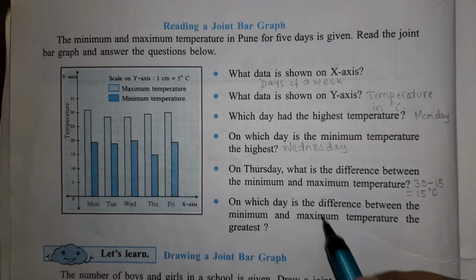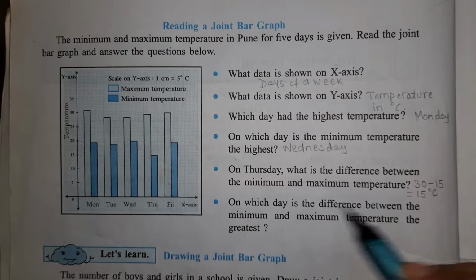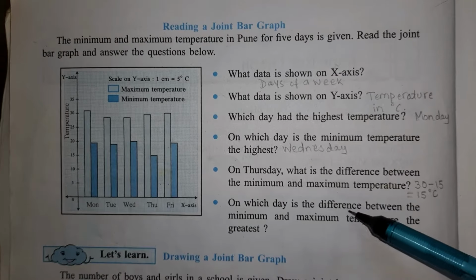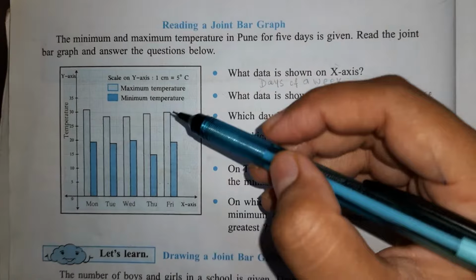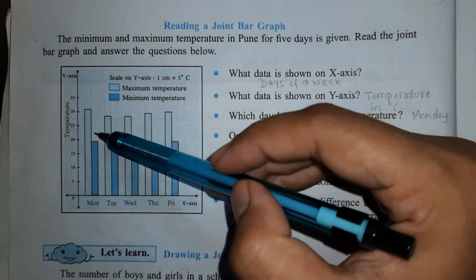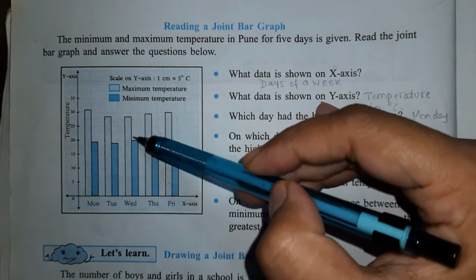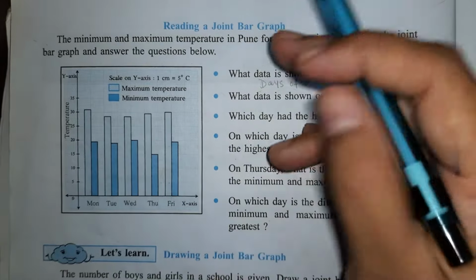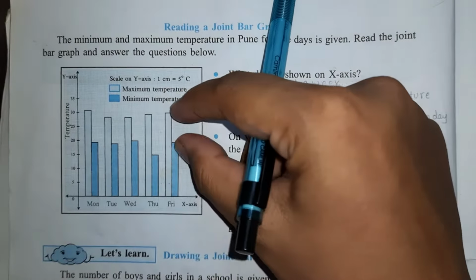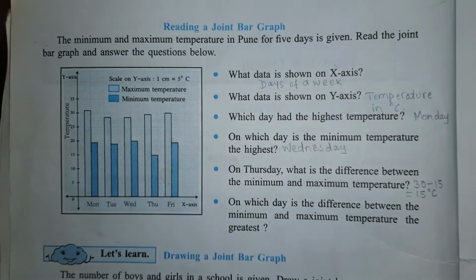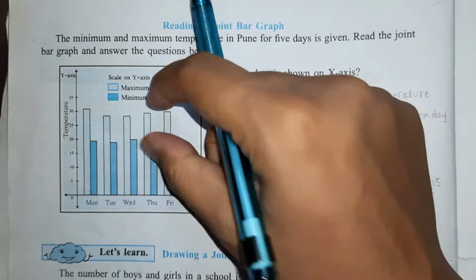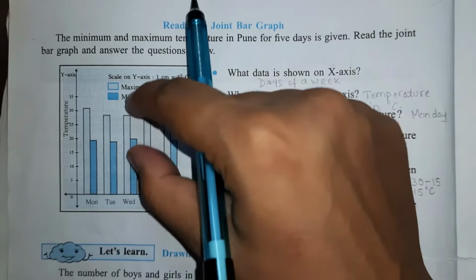And last question. On which day is the difference between the minimum and maximum temperature the greatest? So difference between minimum and maximum सबसे ज़्यादा कहाँ है? तो ये minimum maximum, minimum maximum, minimum maximum. तो इनमें जो फर्क है, जो डिफरेंस है, वो सबसे ज्यादा कहाँ दिख रहा है हमको? थर्सडे में. See, this gap is bigger than all other gaps. मीन्स द गैप फ्रॉम दिस लाइन टू दिस लाइन, ये जो गैप है ये सबसे ज्यादा कहाँ हमको दिख रही है?